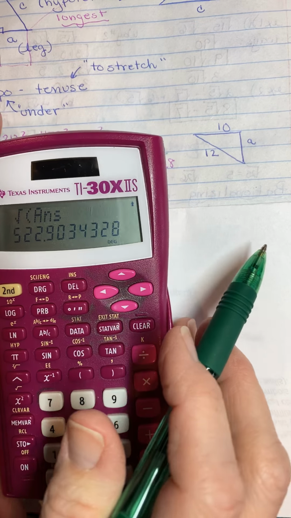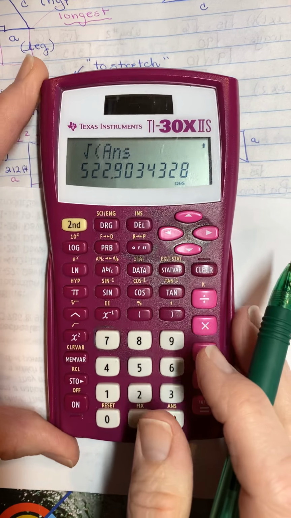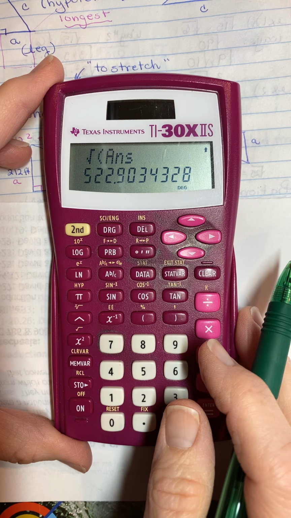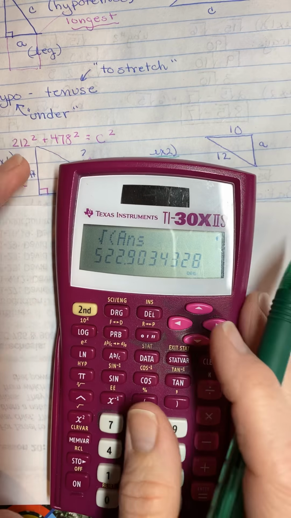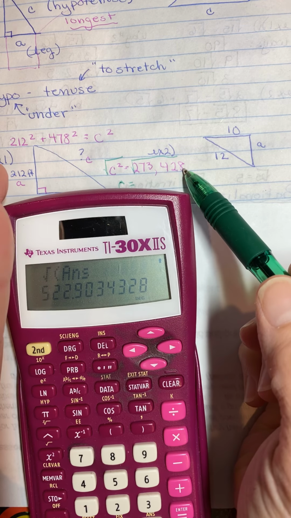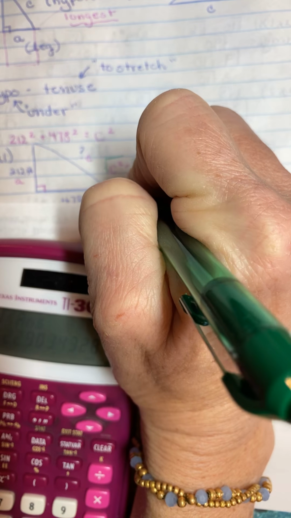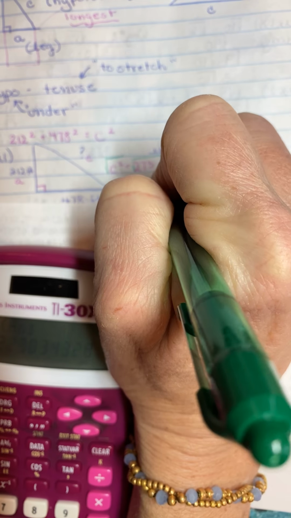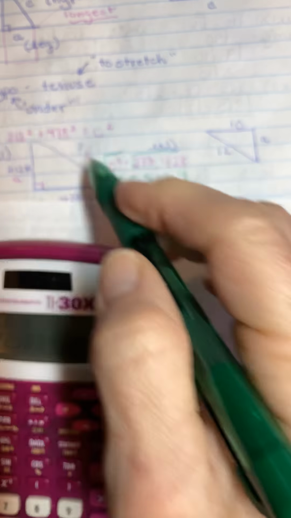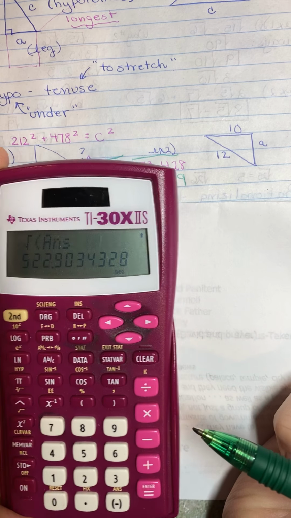And we have 522.9. Now you might ask, are we using decimals, or are we going to simplify them the way that we learned a lesson or two ago? For a number as large as this, man, oh man, I don't want to simplify that. So let's just put this down. C is approximately equal to 522.9. That's how long the hypotenuse would be.